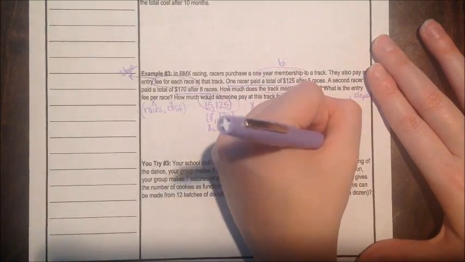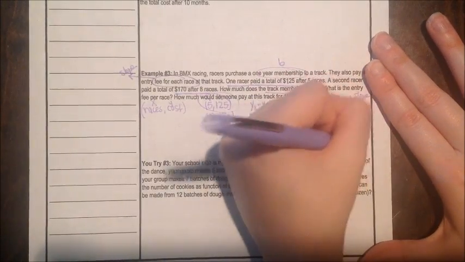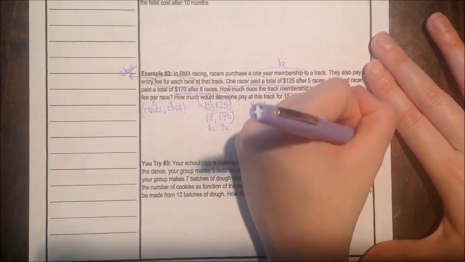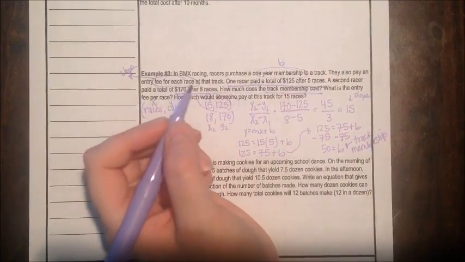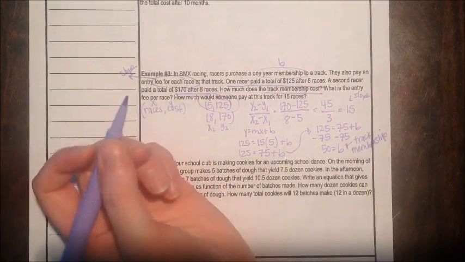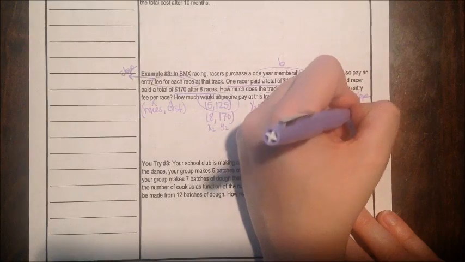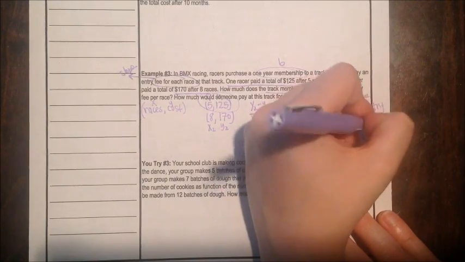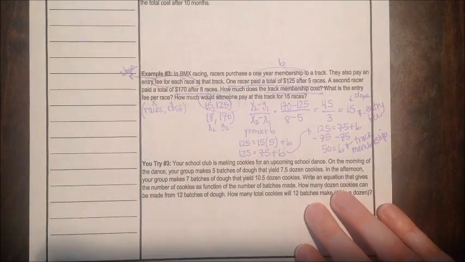So the question says, how much does the track membership cost? So here's the track membership cost. The track membership is just $50. And then what is the entry fee per race? Well, there's the entry fee, the $15. And then it wants to know how much would someone pay at this track for 15 races.